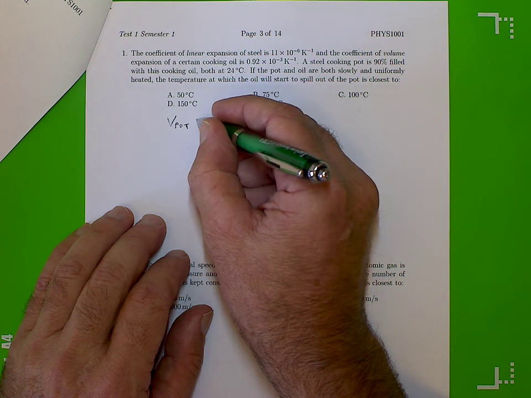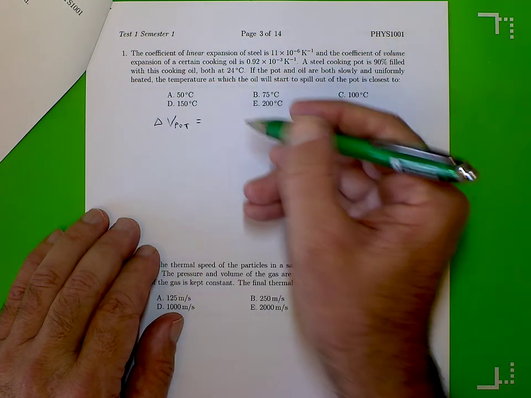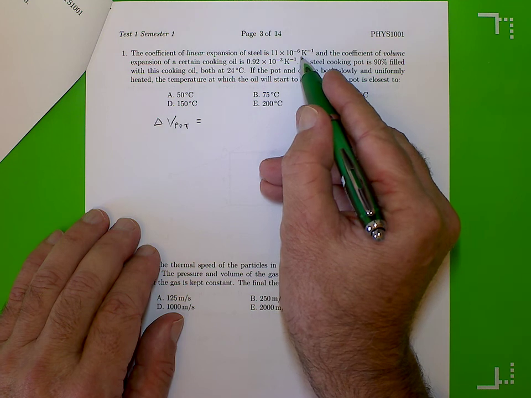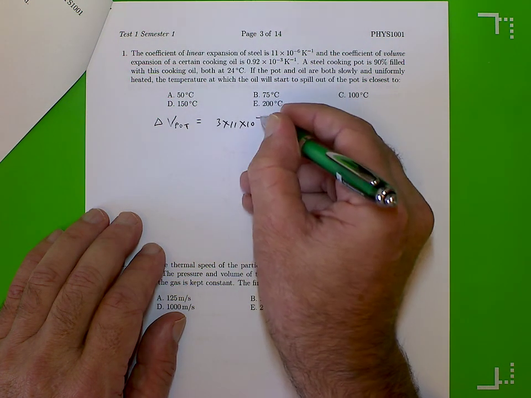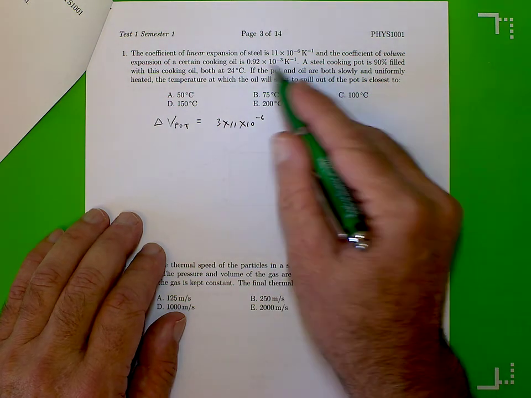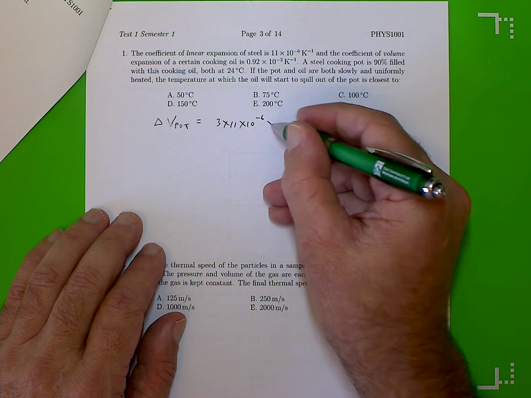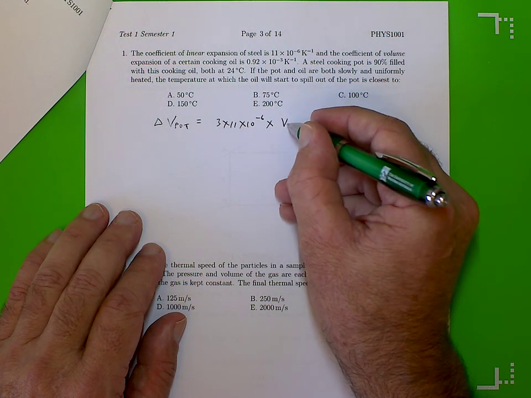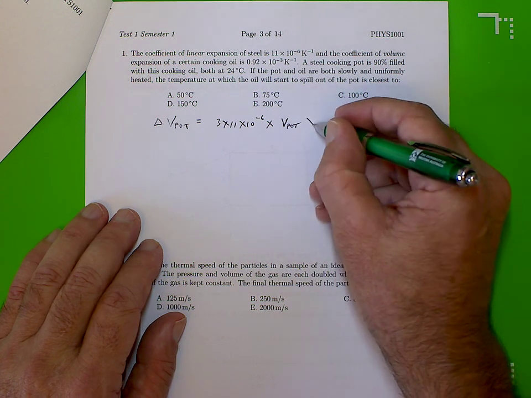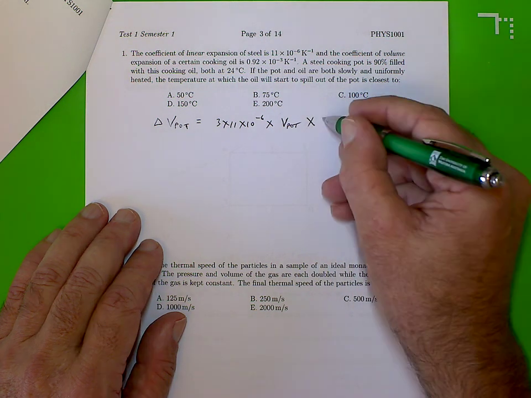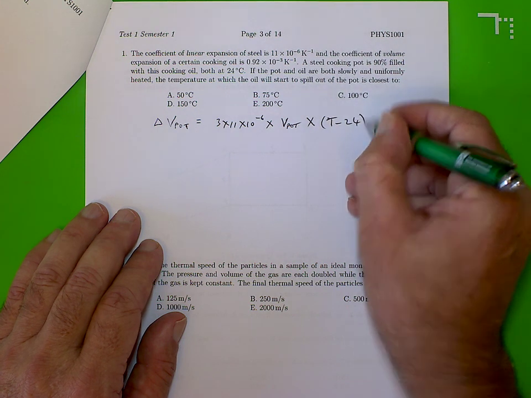The change in the volume of the pot is going to be 3 times the coefficient of linear expansion, 3 times 11 times 10 to the minus 6, because that's linear and volume is always 3 times, times the initial volume of the pot, times the temperature difference, which will be basically T minus 24.